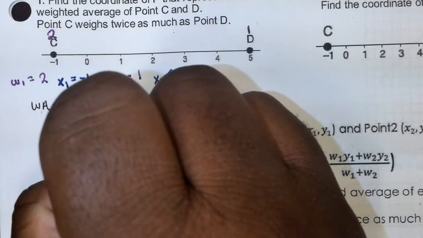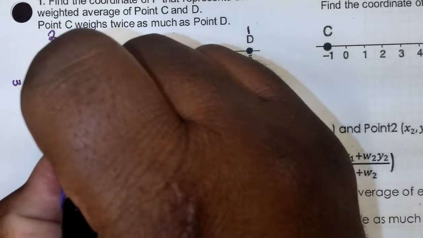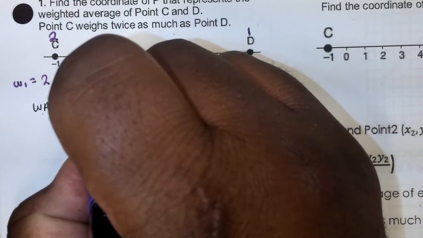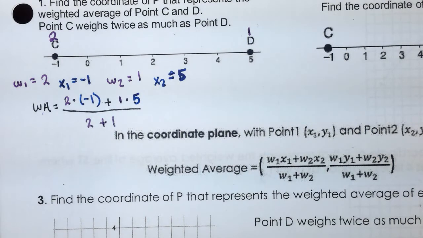On the bottom, I need to do 2 plus 1, add the weights together.